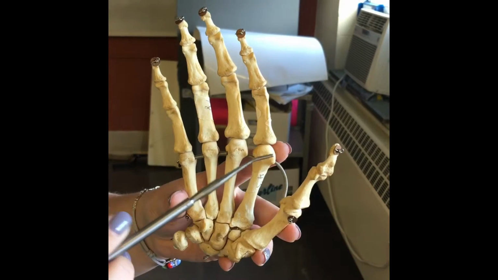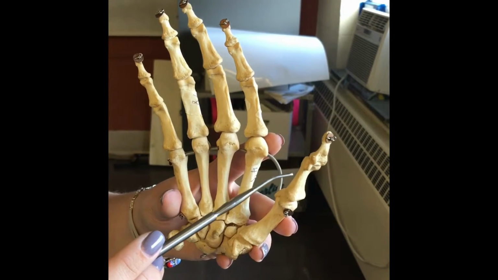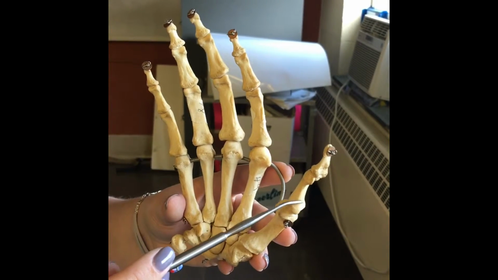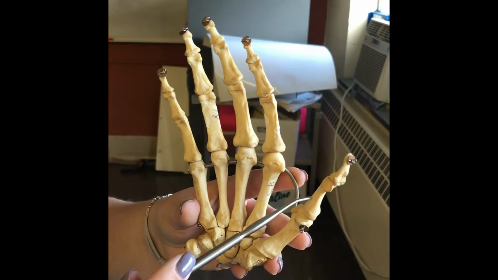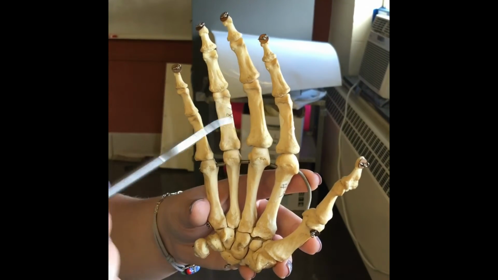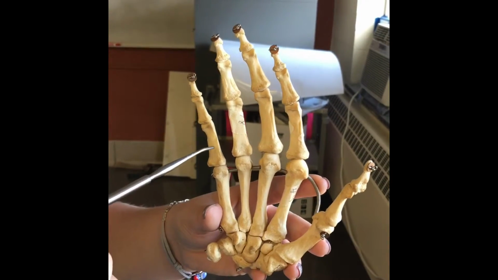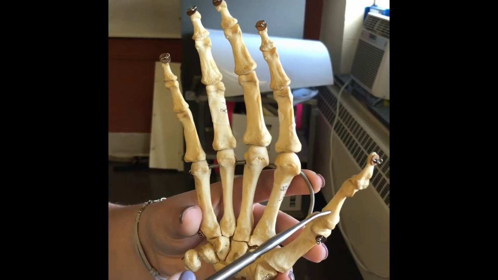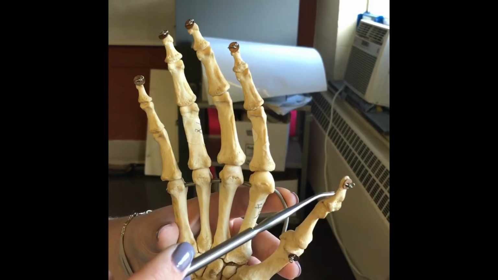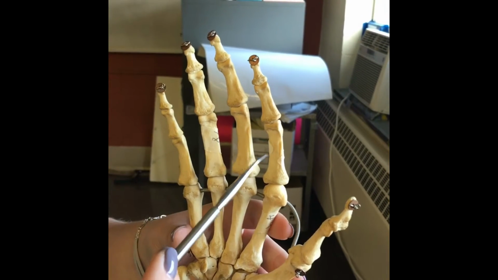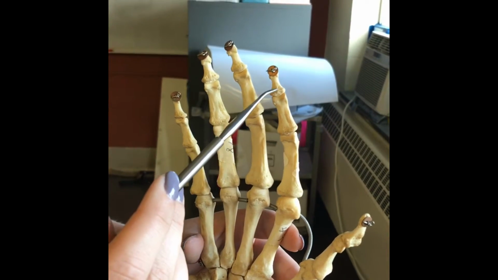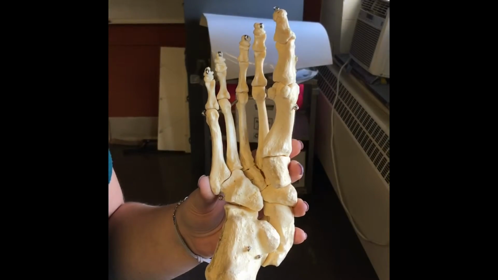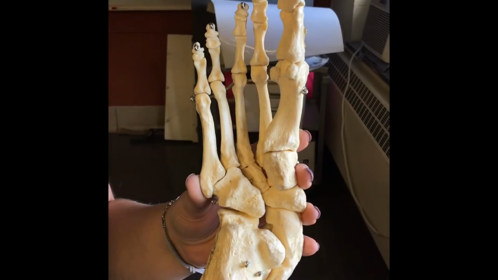So when numbering in anatomical position, you start from the most lateral, so the thumb would be 1, 2, 3, 4, and 5. On the pollex, it has proximal and distal, but on the rest of the phalanges, there's a proximal, a middle, and a distal. So there are 3 different arches for the foot.